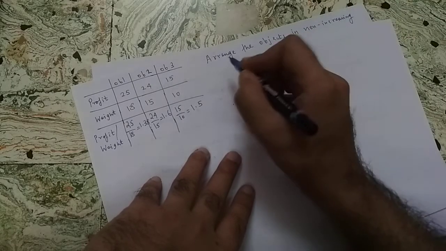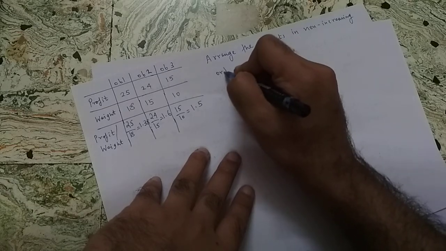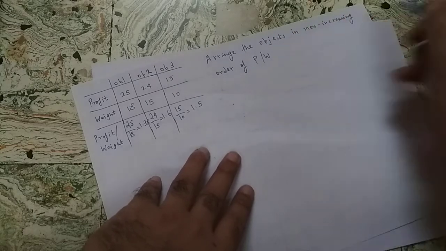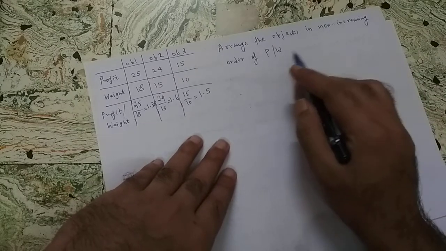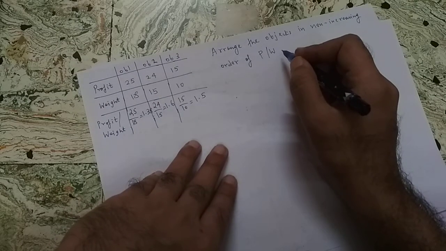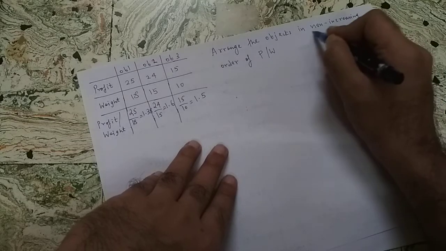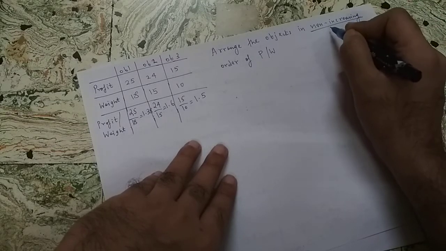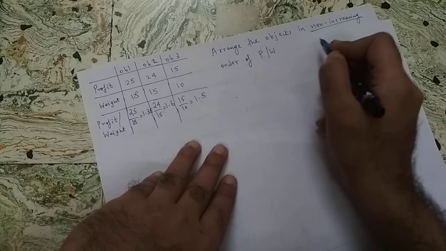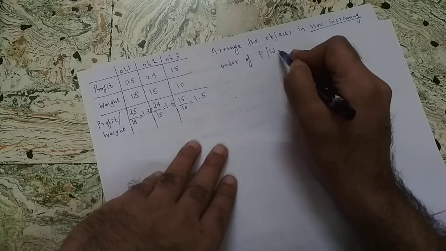We'll arrange the objects in non-increasing order of profit per weight. That means we will either have values which are decreasing. Now what is the meaning of non-increasing? We'll have values which are either decreasing or values which remain the same. So we'll arrange the objects in non-increasing order of profit per weight.